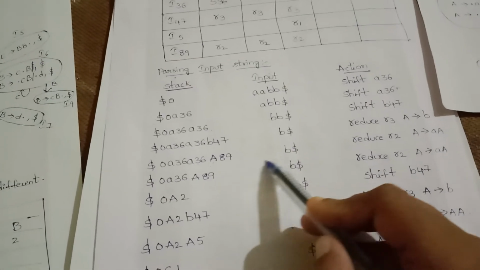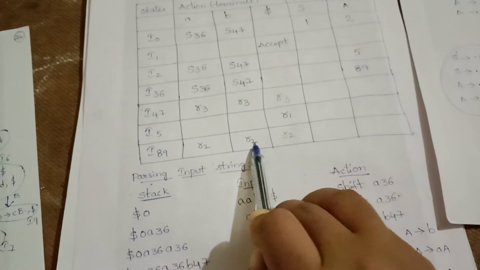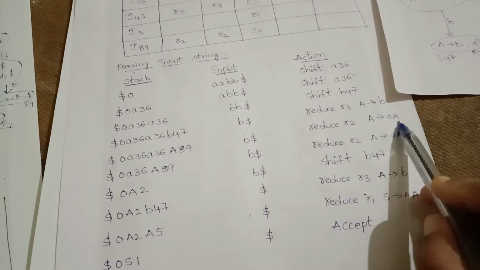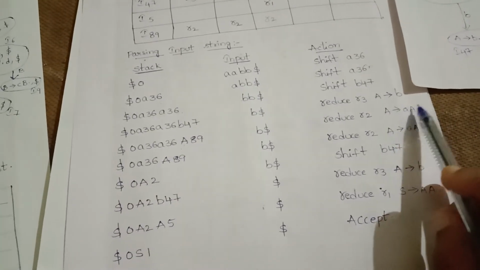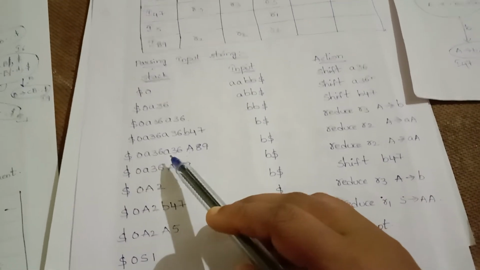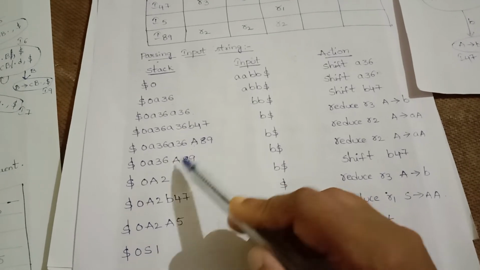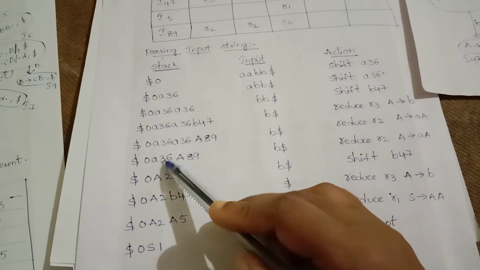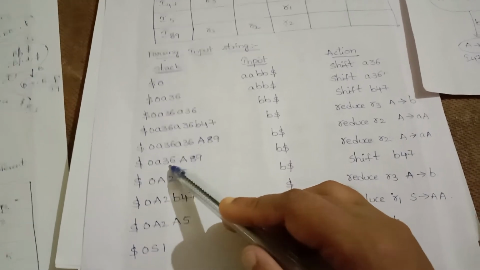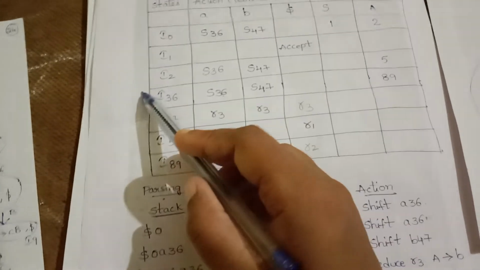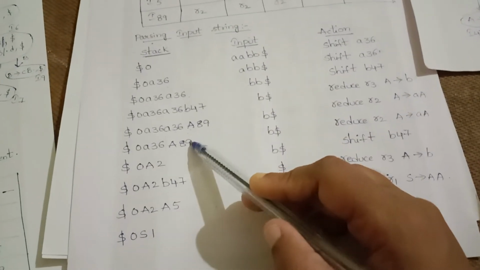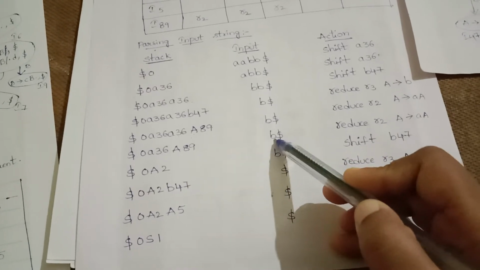Now 89 on small b. We have reduce 2. So write reduce 2. Reduce 2 is A tends to AA. In place of small a and capital A we write capital A. And the number, how do we write it? Check the previous number and this one. 36 on capital A, we have 89. So write 89 here.